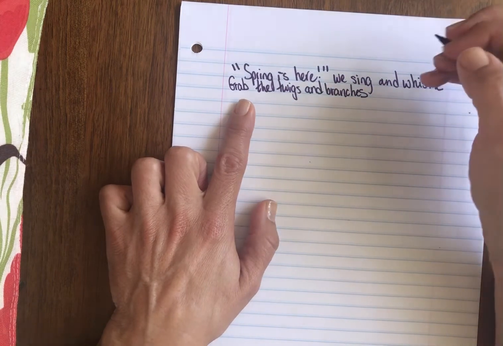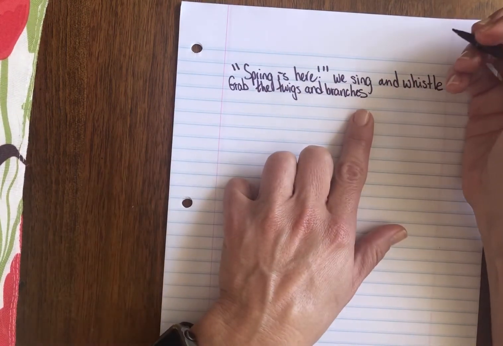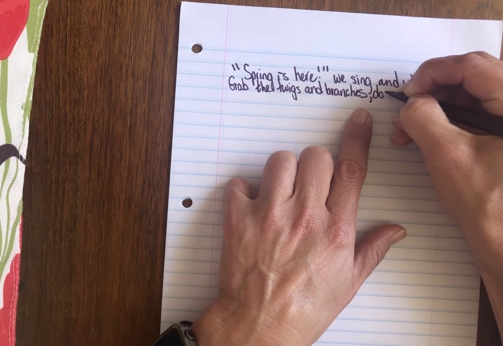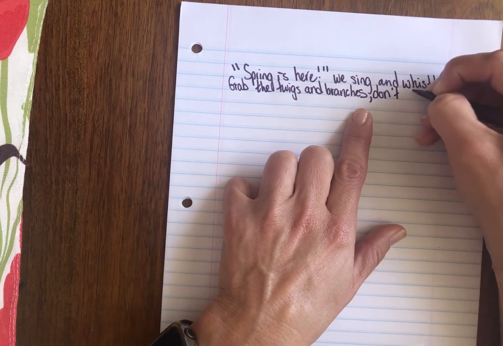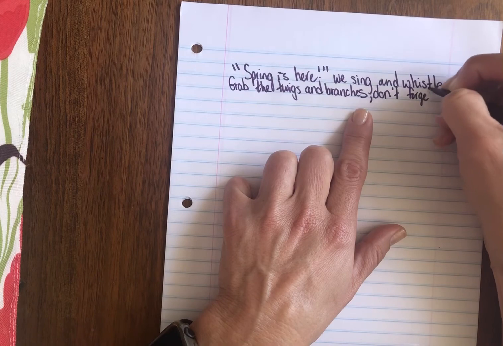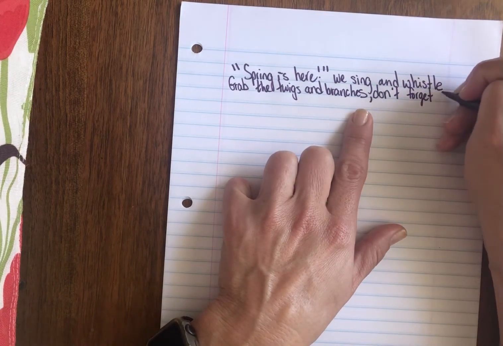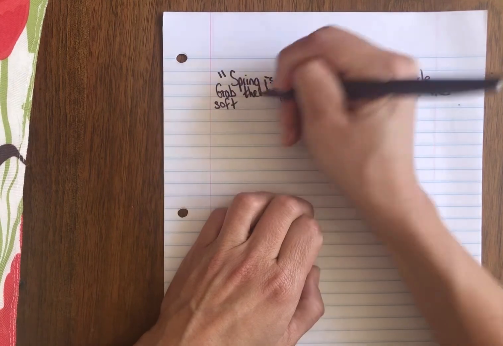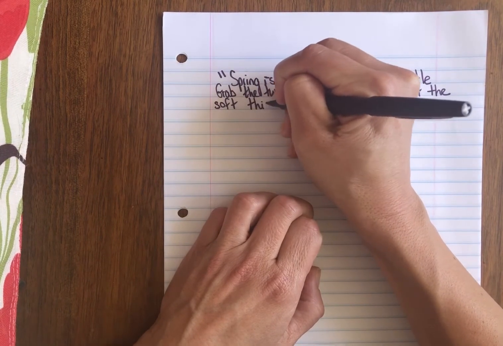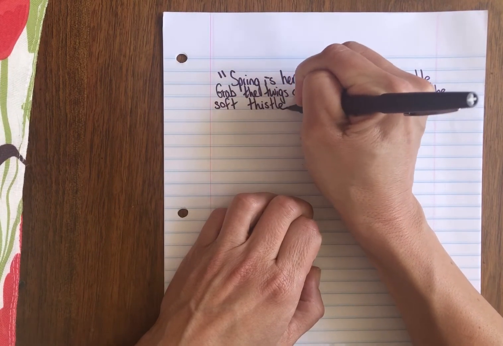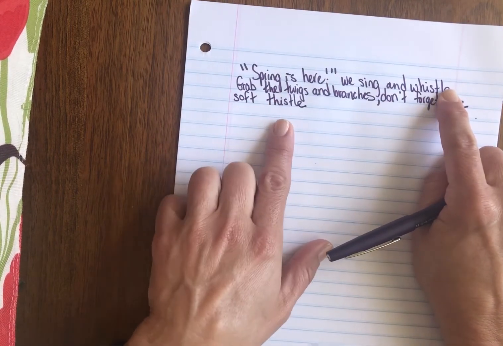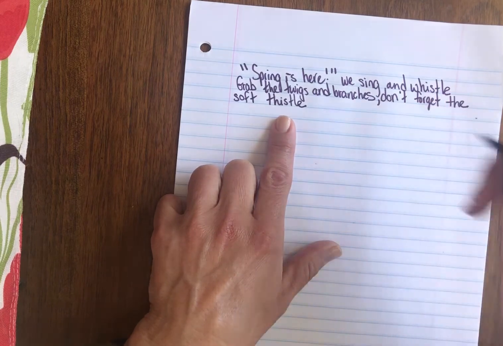So I need to come up with one final phrase that's going to rhyme with whistle. So I'm going to say, "don't forget," again, still doesn't rhyme yet, "the soft thistle." Thistle is a type of flower that can have soft parts of it, and when I think about whistle and thistle, they both have the same ending sounds.